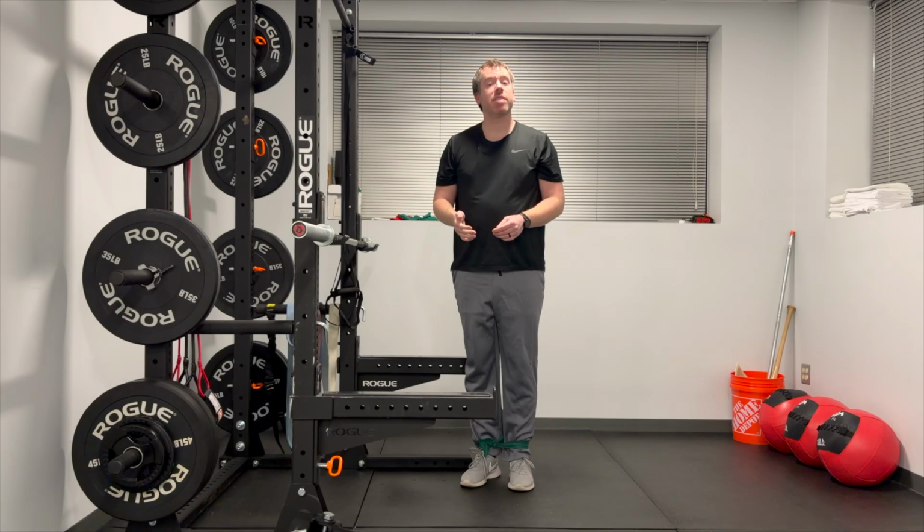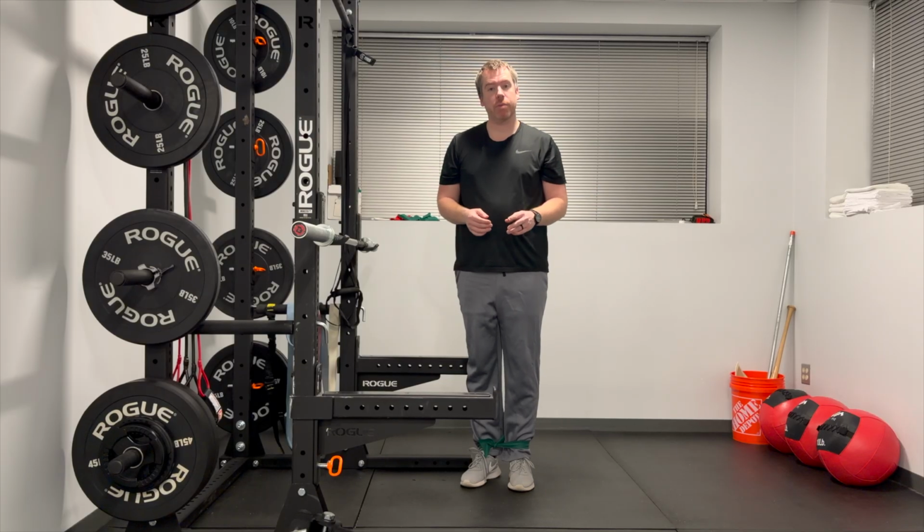Let's talk about some standing exercises that can be even more effective as you start to feel better. Some standing exercises that I like for sciatica, they're a little more aggressive about strengthening. So if you have low symptoms or your symptoms start to resolve and you want to start getting a little more aggressive, these are great places to start.